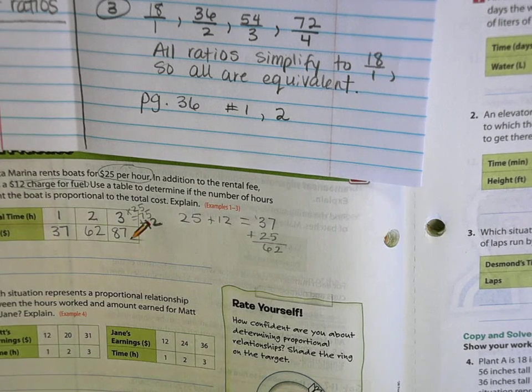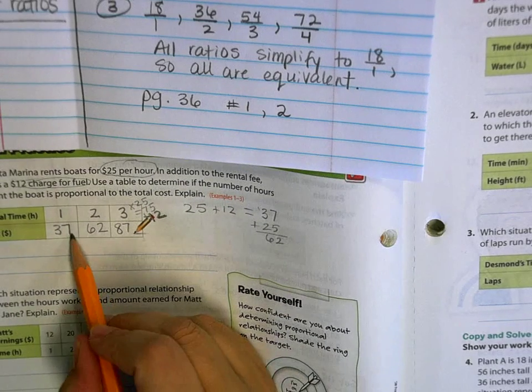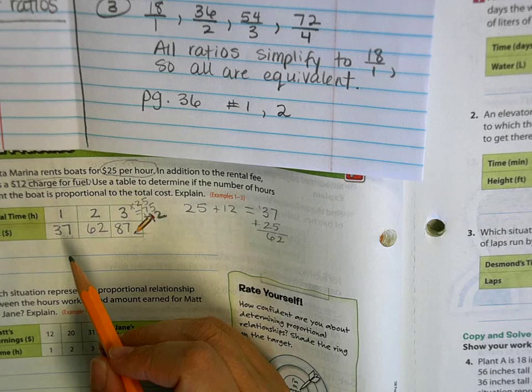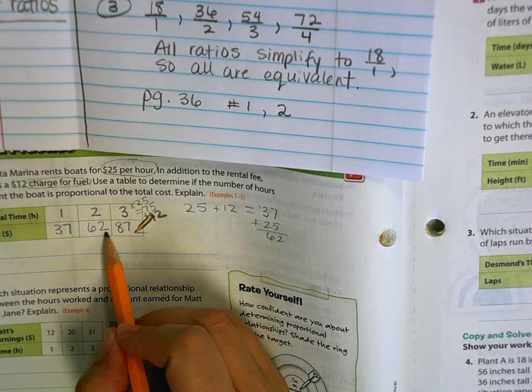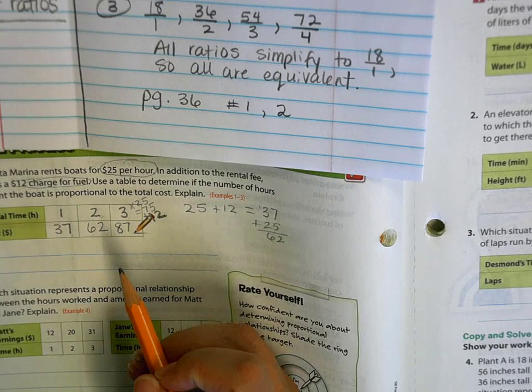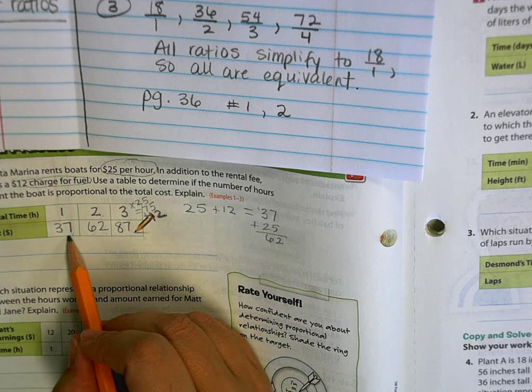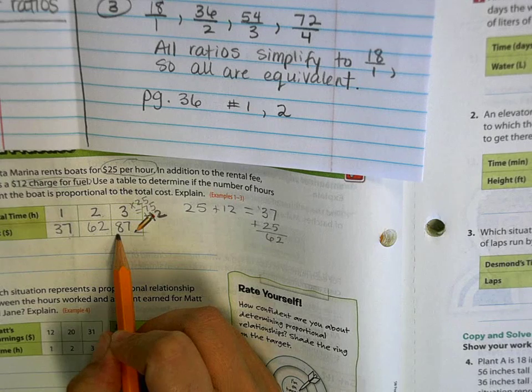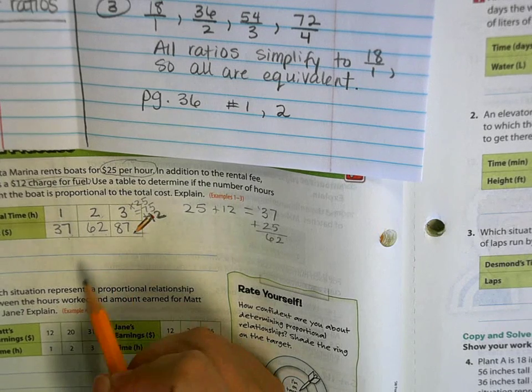Yeah. So 37, if I were going to flip this to like 37 over 1, right? A unit rate? Is that the same as 62 divided by 2? What's 62 divided by 2? 31, which is not 37. So now at that point, do I really need to check the third one? No, because I already have 2 that are not equivalent.